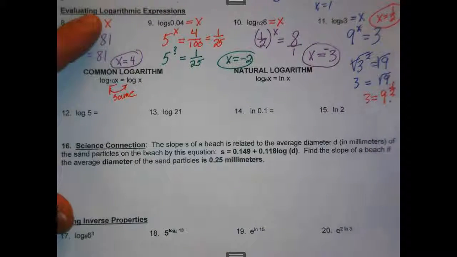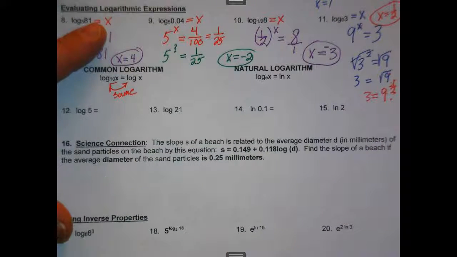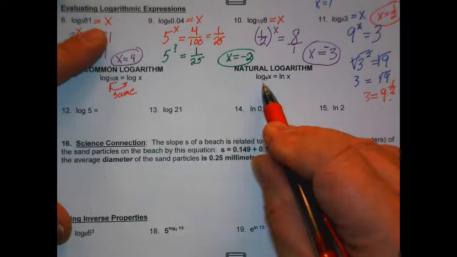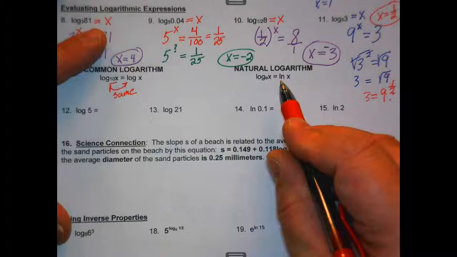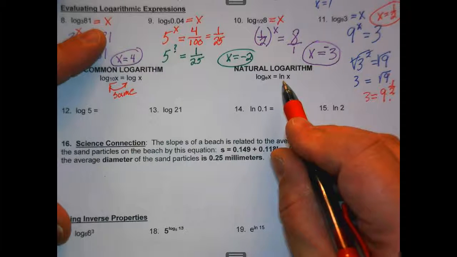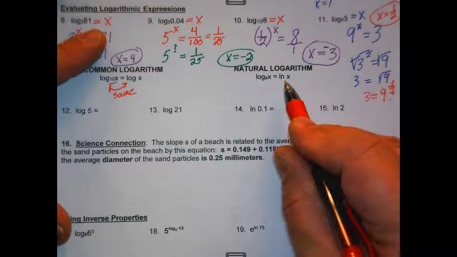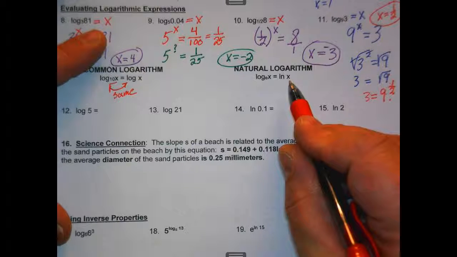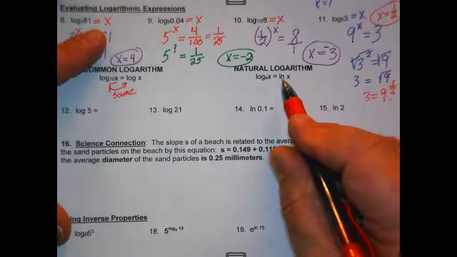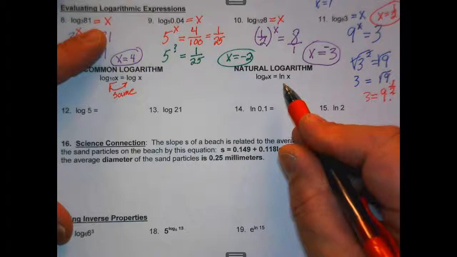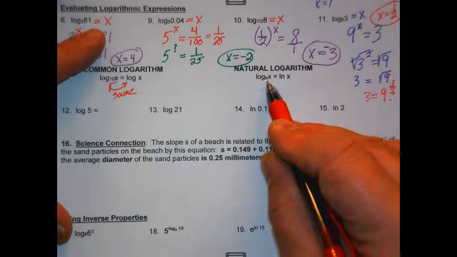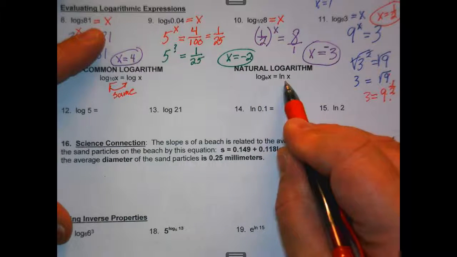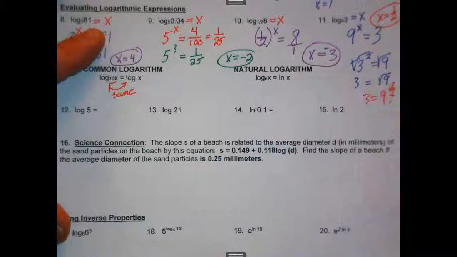Now, log base E of x is what we call our natural log, or ln of x. When you see ln of x, we don't normally put the base E in there because you know it's E because of the ln. If you just write ln of x, you don't need to put in the E for the base.